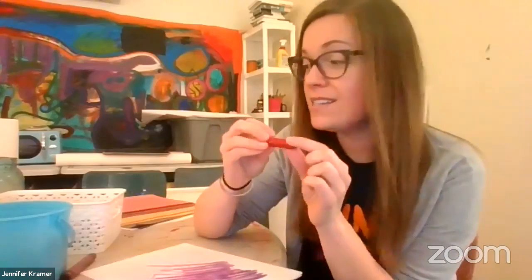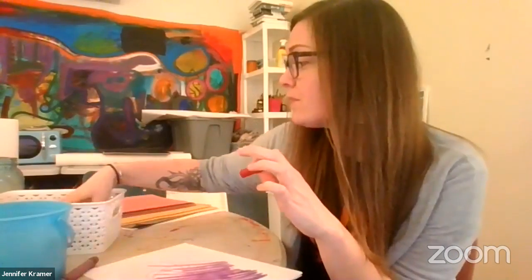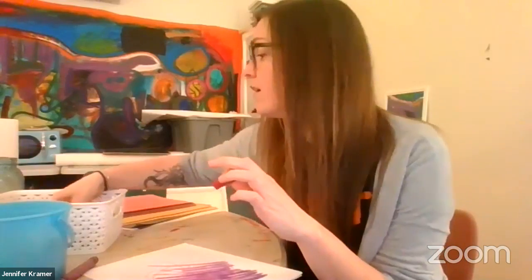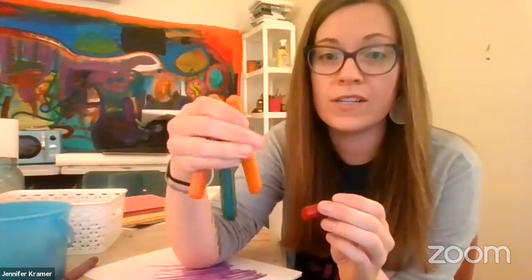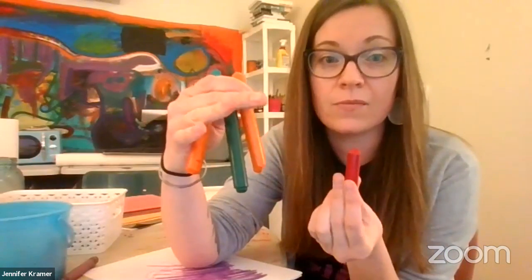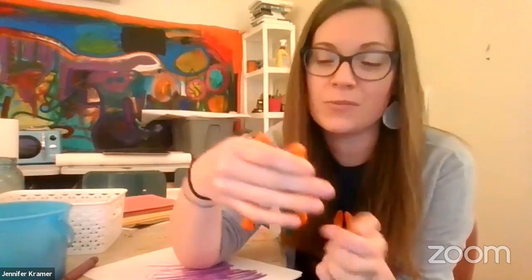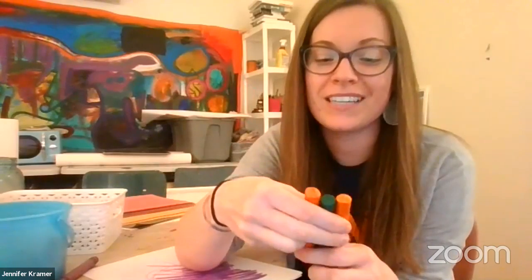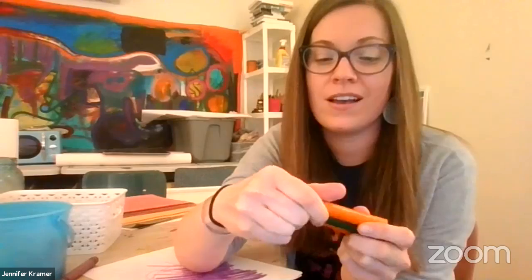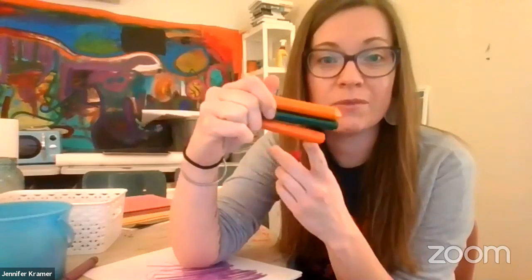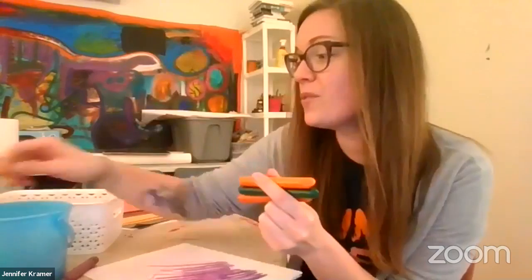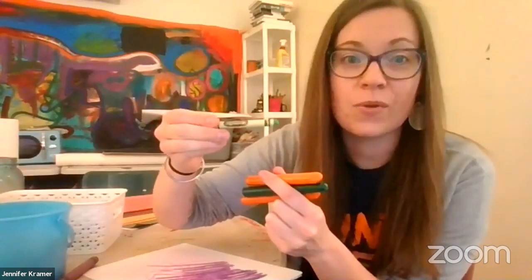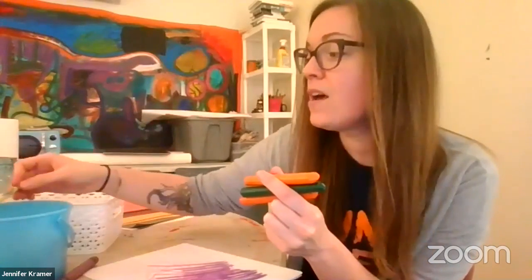Another thing about these that I love is you can peel the paper off. I've got some long ones that the paper is off and some that have broken. They do break eventually. I've had a lot of kids use these as well. So it takes some time to peel the paper off, but that's actually really therapeutic, I find. And of course, you can do this with the little crayons as well. You can peel the paper off of these.